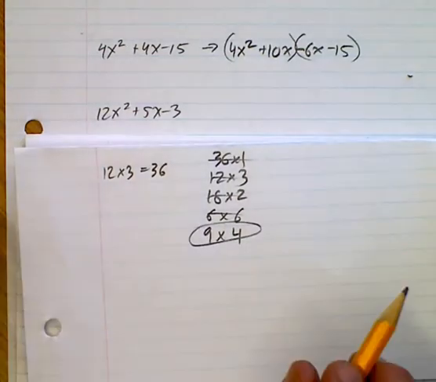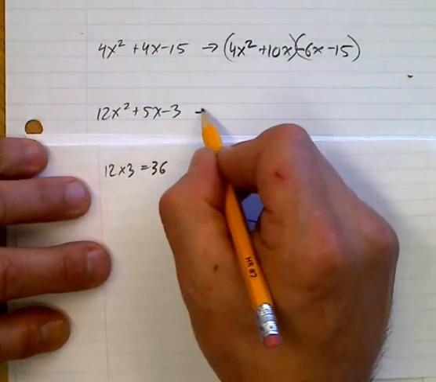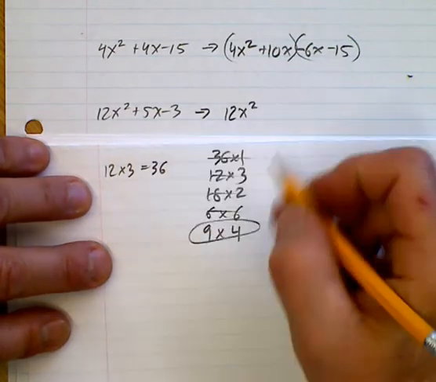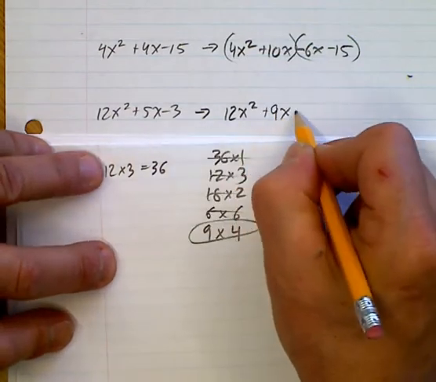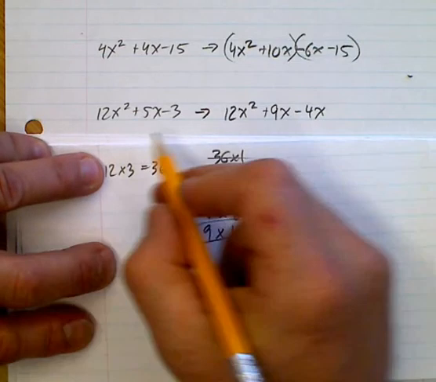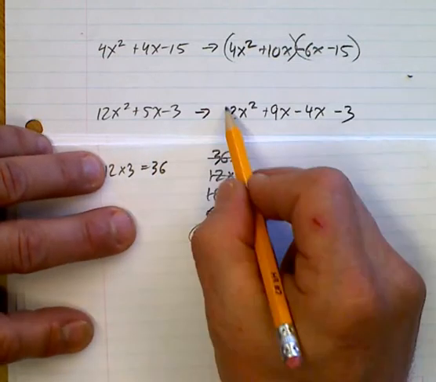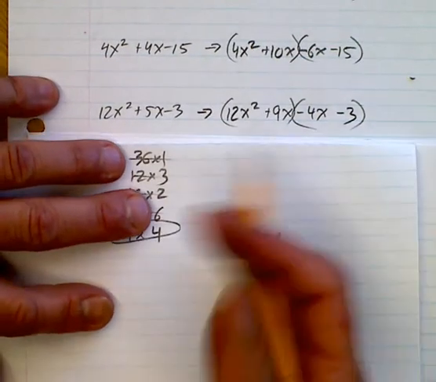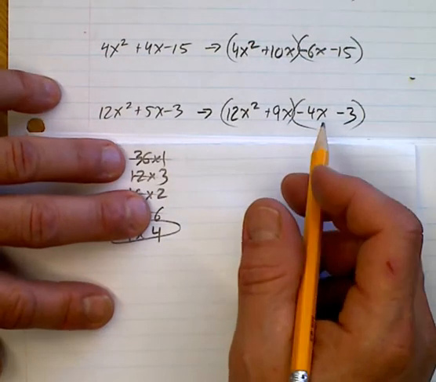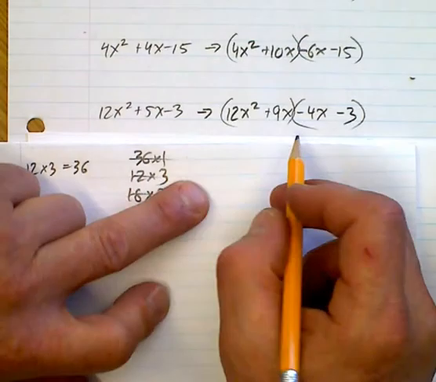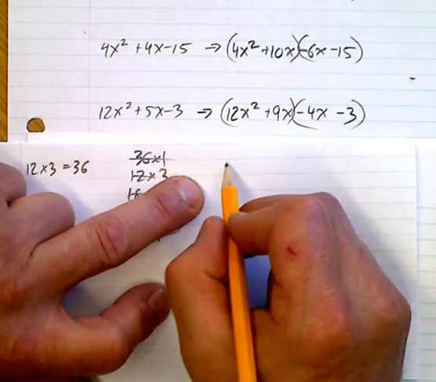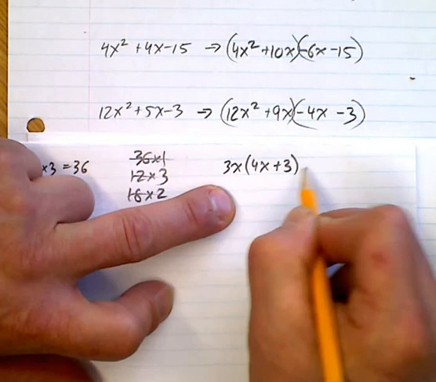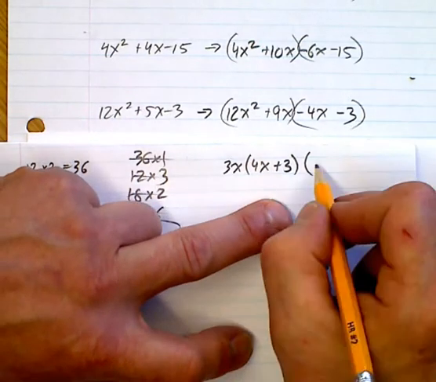9 and 4, ladies and gentlemen. So this one, 12x squared, right? 5 is going to come if you have a plus 9x and a minus 4x. That's going to give you plus 5 and then a minus 3. Put brackets around the groups. This is essentially what we call factoring by grouping now. You take something out, your GCF, it's going to be 3x, and you're left with 4x plus 3. Nothing you can take out here except a negative 1.